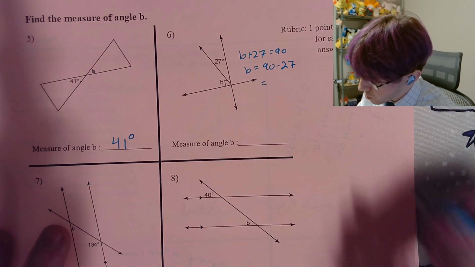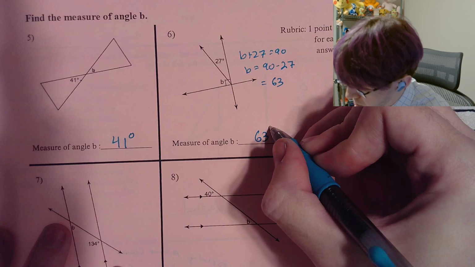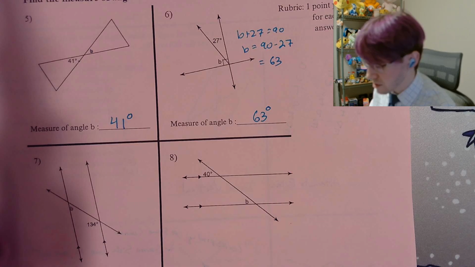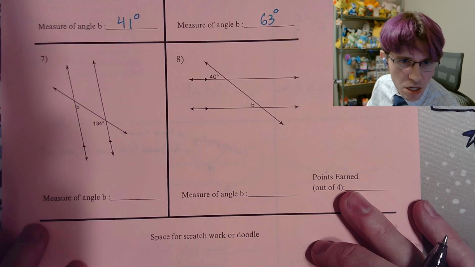Finally, 90 minus that 27 is going to be 63, and that is our correct answer to this question. I'm putting the degree symbol on all of them, but I'm not really grading that. It's not a big deal. We're going to get rid of degrees later in our math careers anyways. All right, continuing on to question number 7.